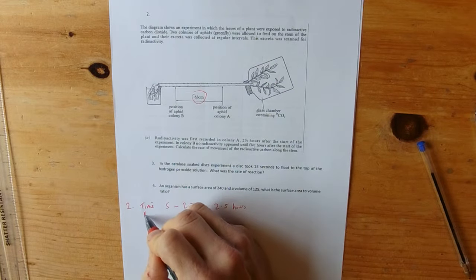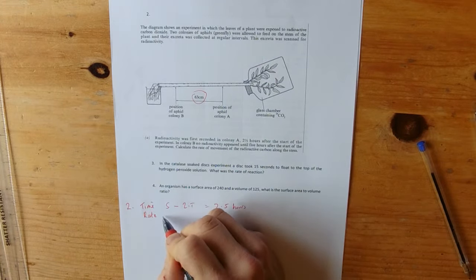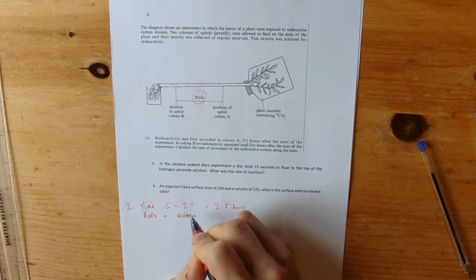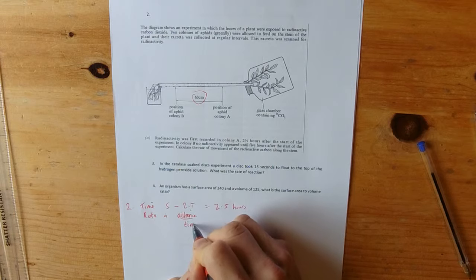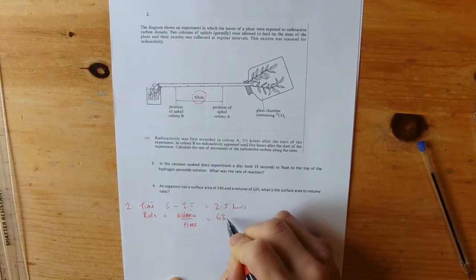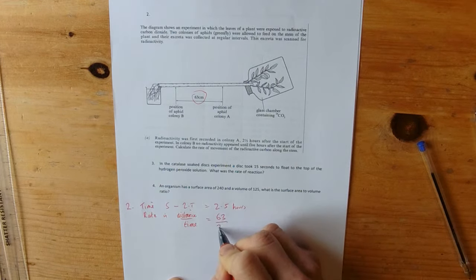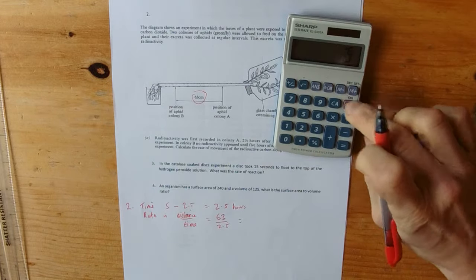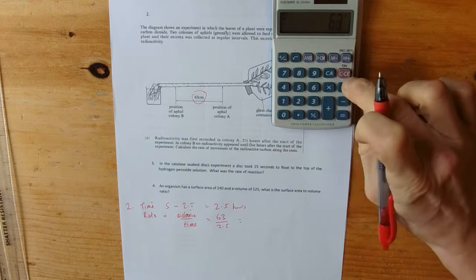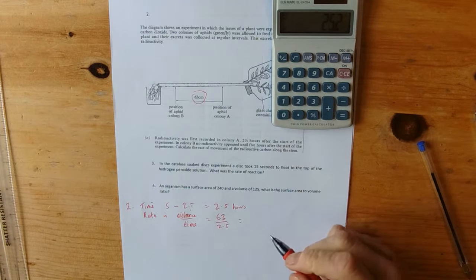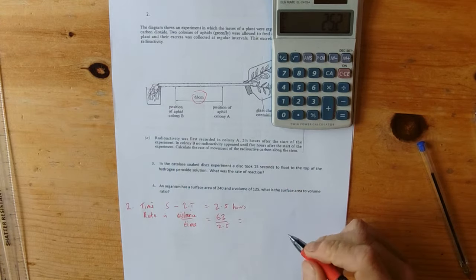So the rate is distance over time. The distance is 63 centimeters divided by 2.5 hours equals, so 63 divided by 2.5 is 25.2.